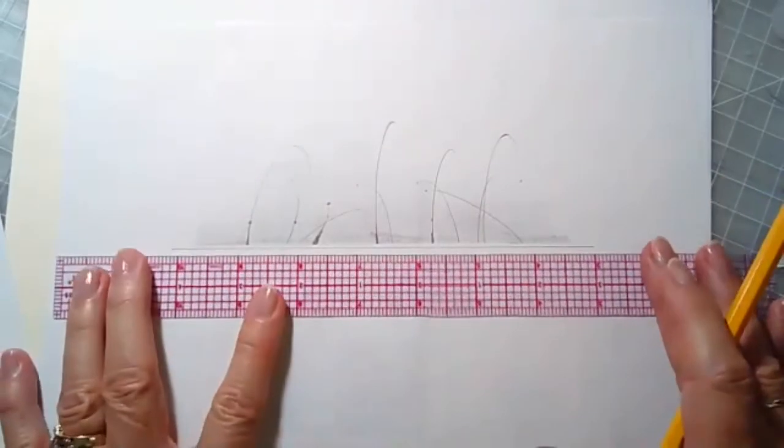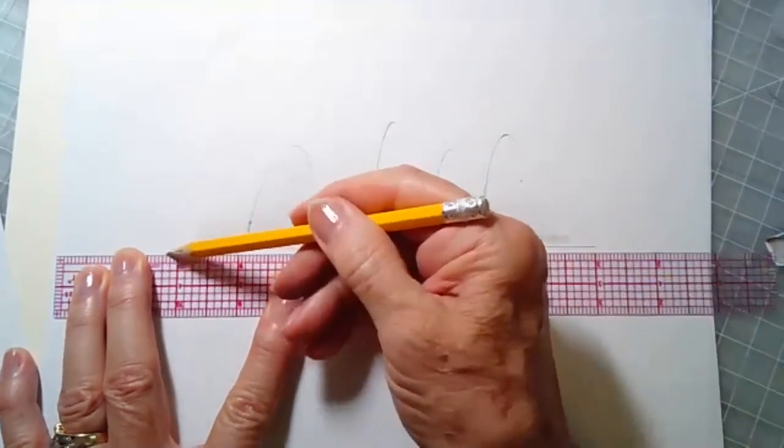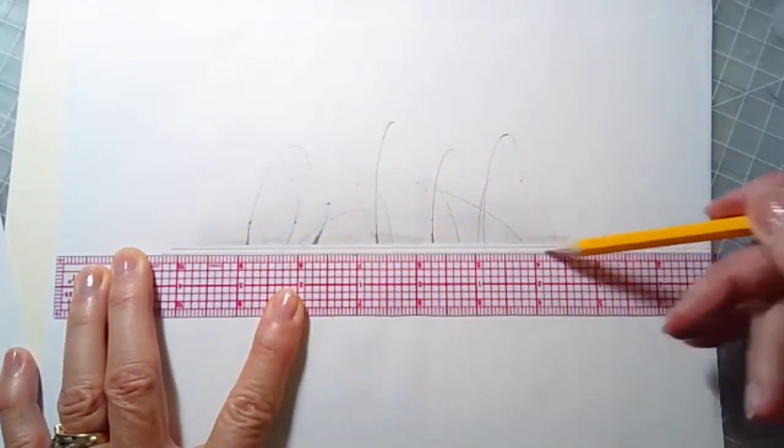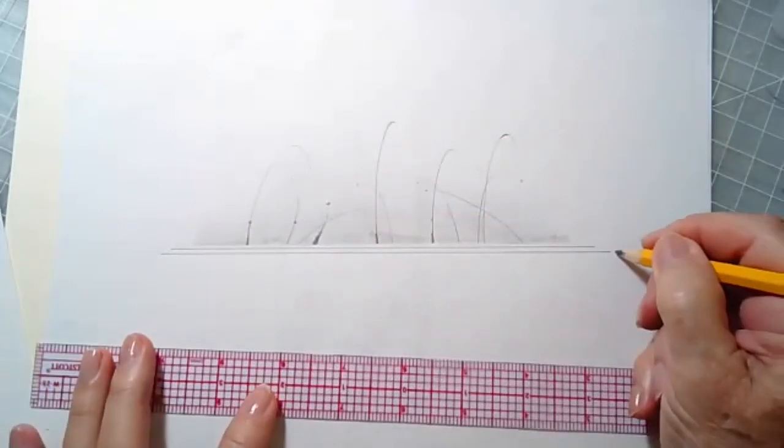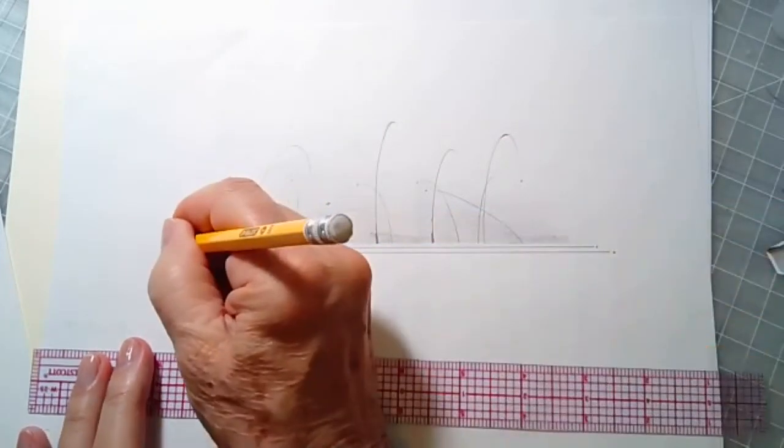And then you can always do the trick with double lining. Come out a little further and stop, little stop marks at the ends.